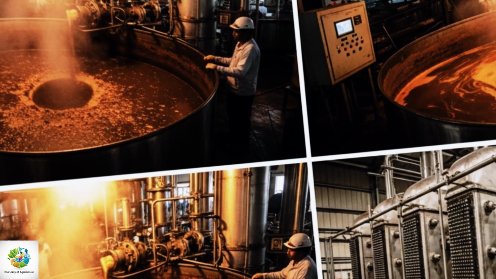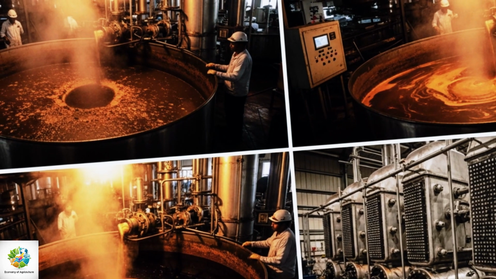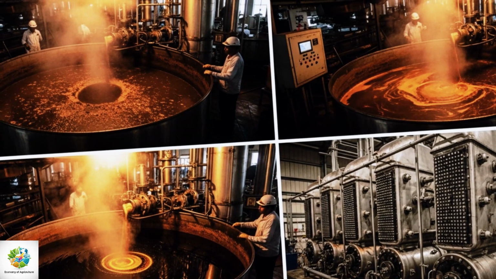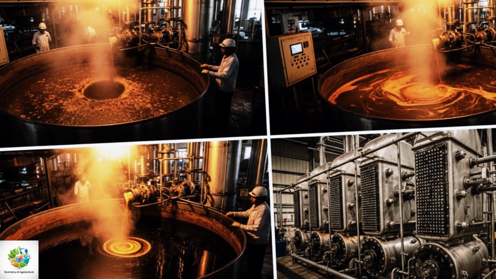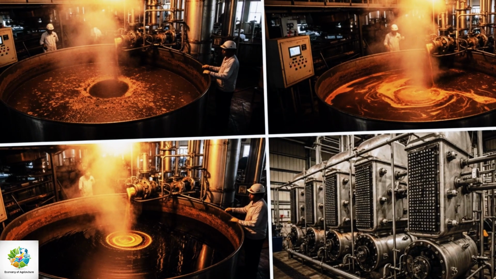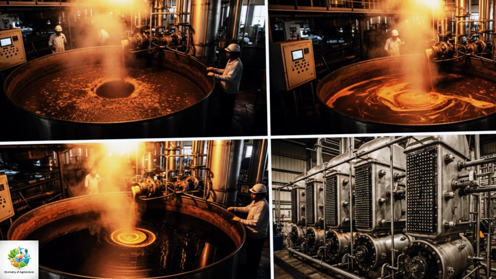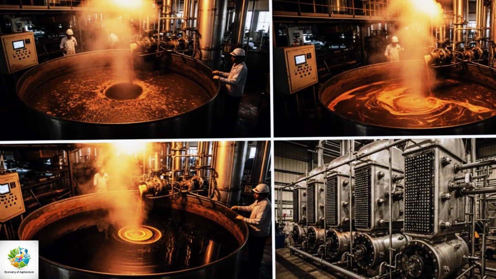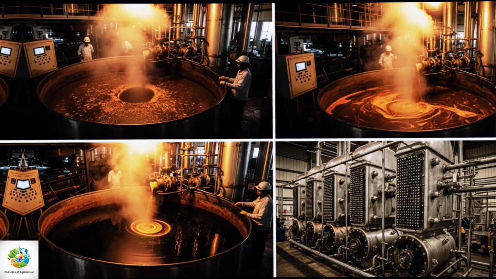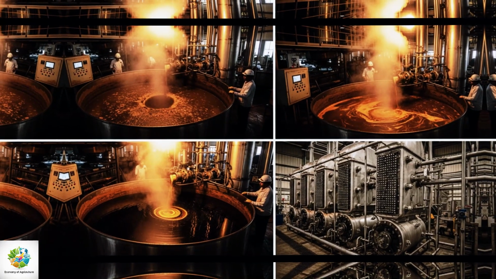Juice clarification. The raw juice is dirty and dark. It is heated and lime, calcium hydroxide, is added to neutralize acids and cause impurities to settle out. This process is called defecation. The clear juice that rises to the top is called clear juice.